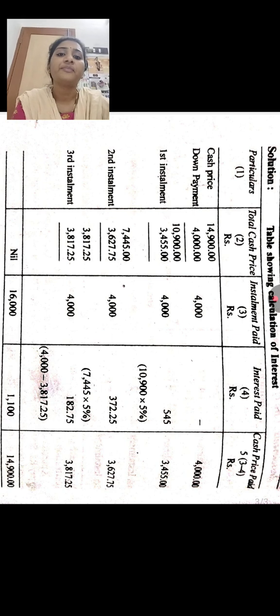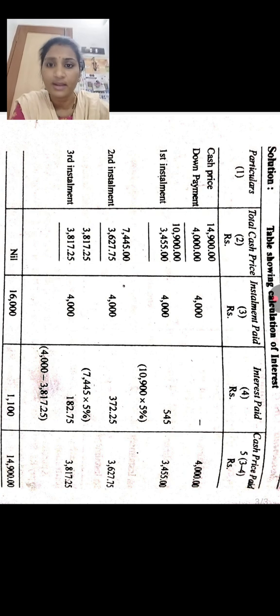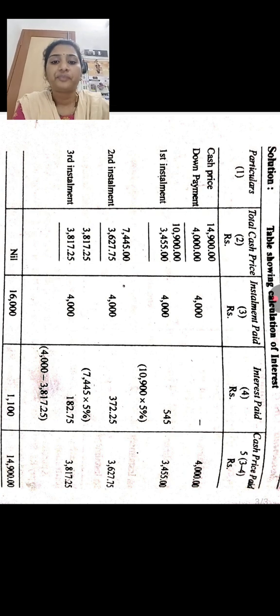So here is the solution. In the first column we write the particulars: total cash price, installment paid, interest paid and cash price paid. So I'll explain the sum for you. What is the cash price of the machinery? 14,900. So that is entered in the total cash price column. What is the down payment? 4,000 rupees. So now we are going to subtract. 14,900 minus 4,000 is 10,900.